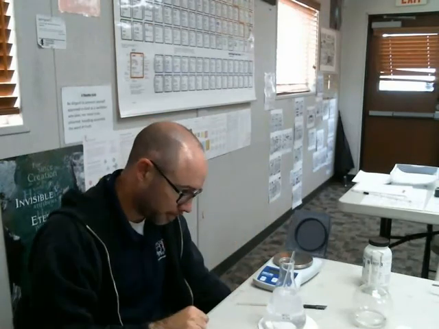But yeah, that's how you make a solution. You need to know molar masses. You need to know what your molarity needs to be and how much water you're using, but that's how you do it.